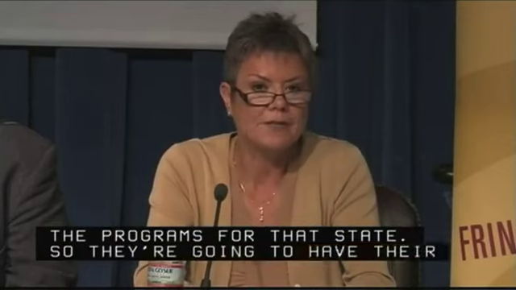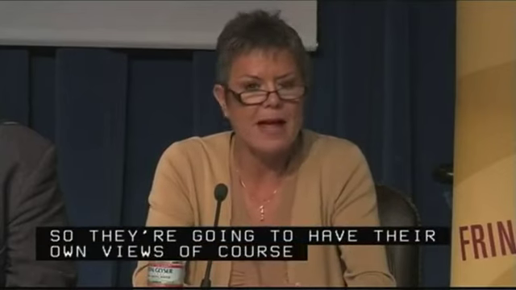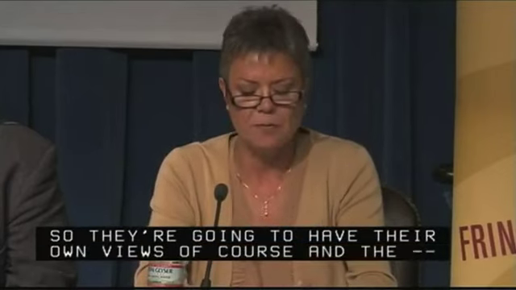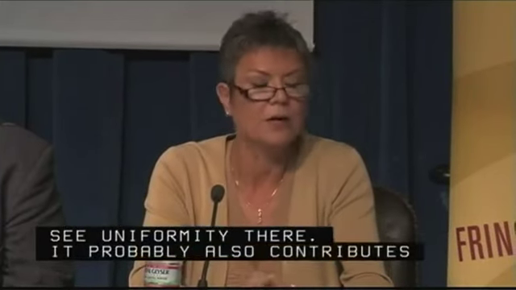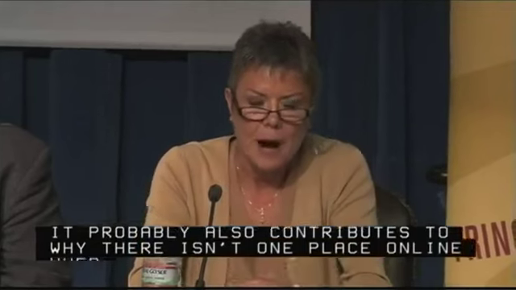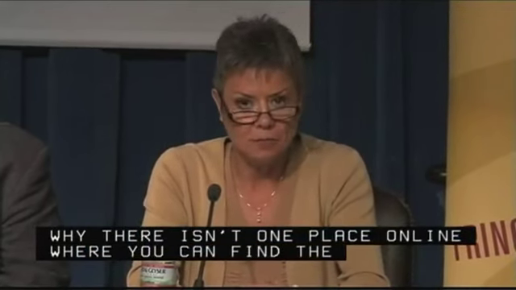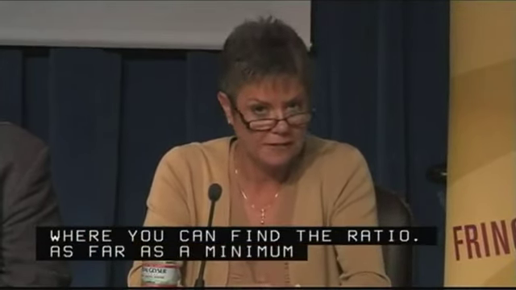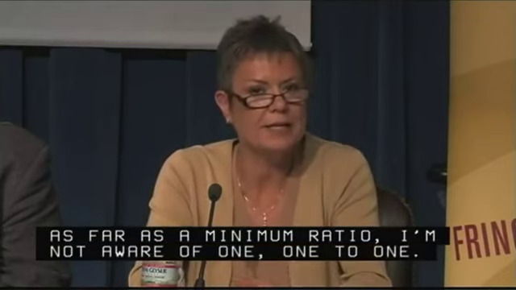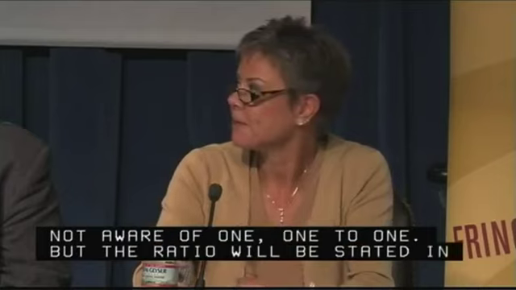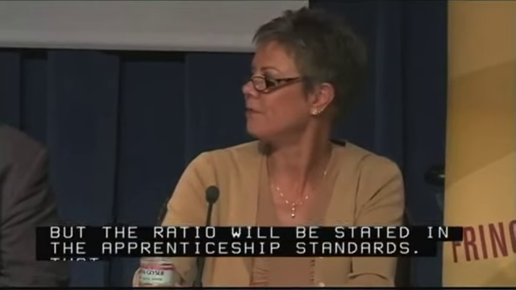So they're going to have their own views, of course, and that's probably why you don't see uniformity there. It probably also contributes to why there isn't one place online where you can find the ratio. As far as a minimum ratio, I'm not aware of one at 1-to-1, but the ratio will be stated in the apprenticeship standards. That was the start, if I covered it all.